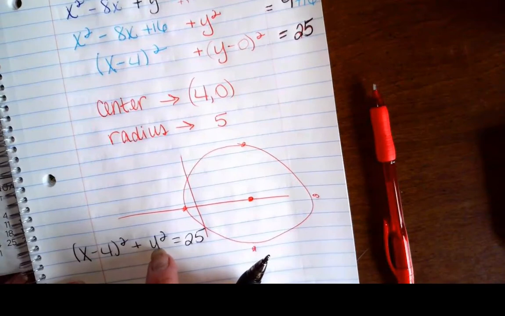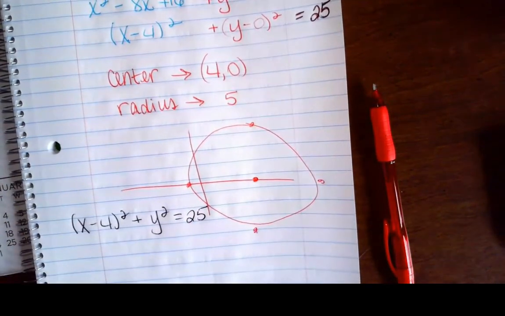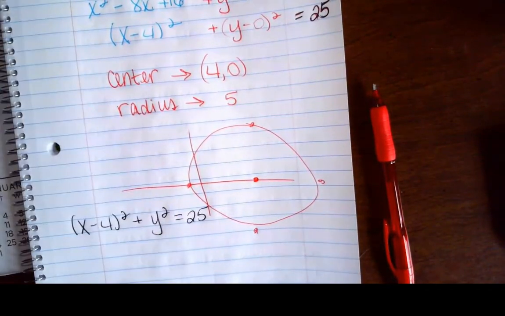And just remember, if this had a number added or subtracted to it, you would change its signs as well. So if this was a y minus 3, you would pull it out and make it a positive 3. And that is all about distance, Pythagorean theorem, and circles, and how they all play with one another.